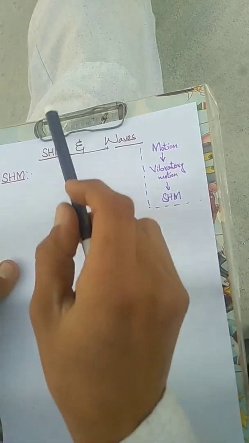Which is simple harmonic motion in waves. So we have studied in the second chapter of ninth physics, motion and its types. So here we shall study another type of motion, which is simple harmonic motion. So let's categorize it.